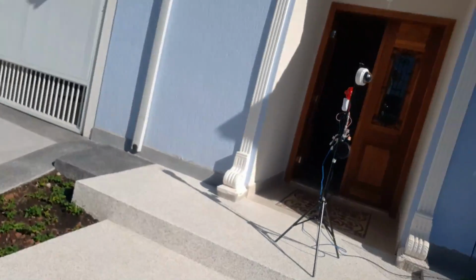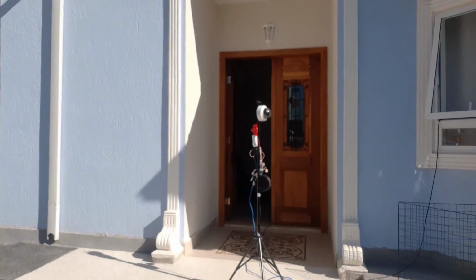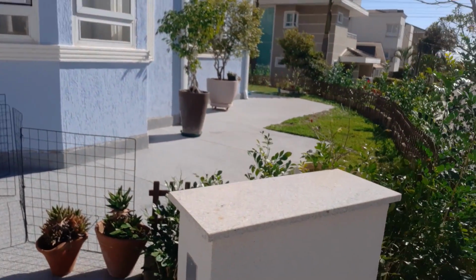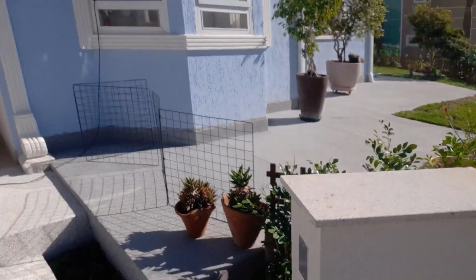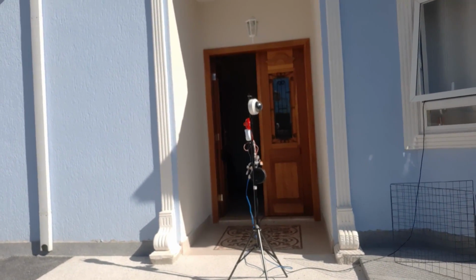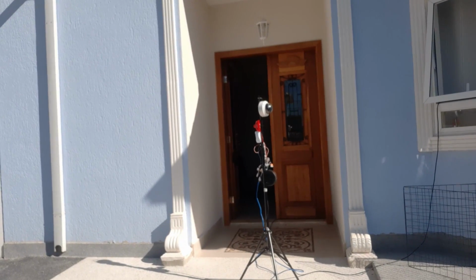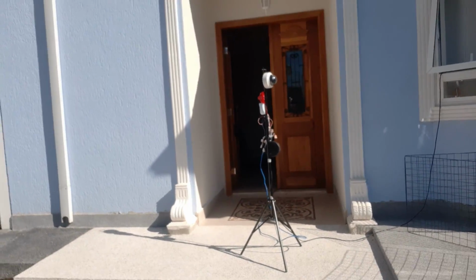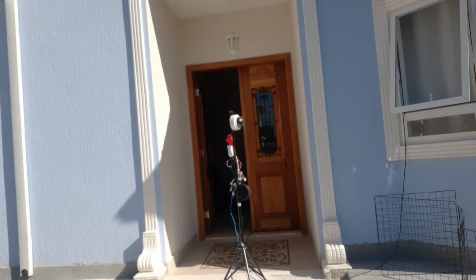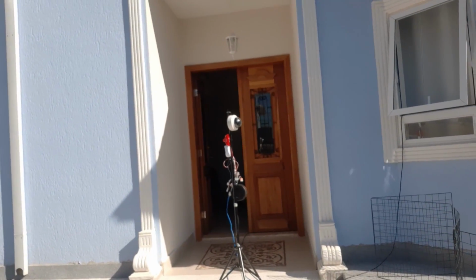Okay guys, so let's start our test here. We'll have our camera with the siren and the motion sensor. So I will try to enter this area and we will test if the video analytic is working and triggering the siren. And my second test will be going behind the camera and testing the motion sensor trigger. Okay, so let's start.